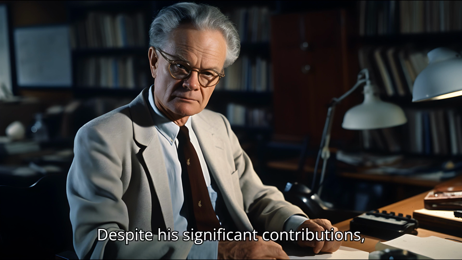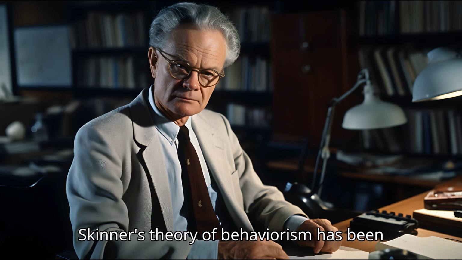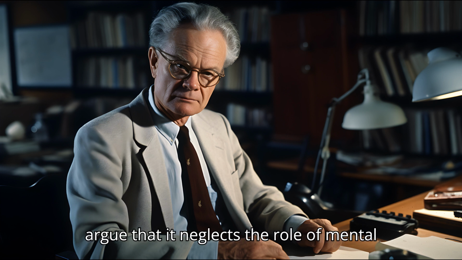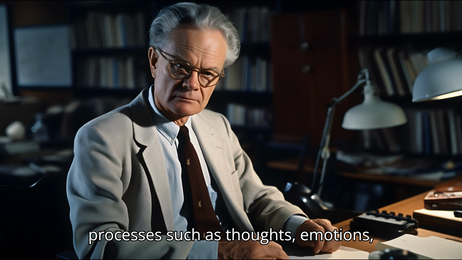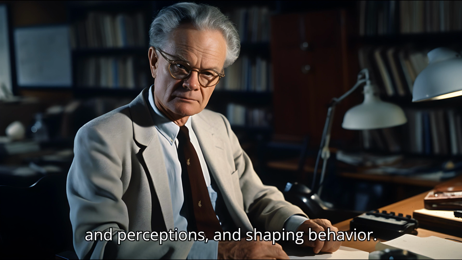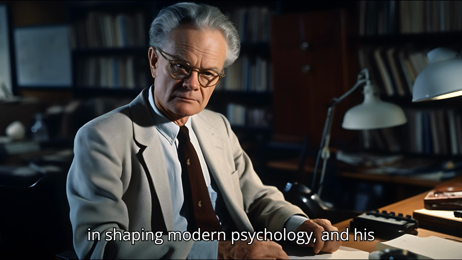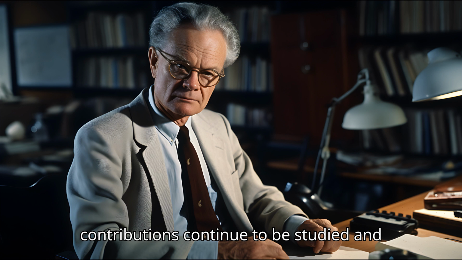Despite his significant contributions, Skinner's theory of behaviorism has been criticized for its narrow focus on observable behavior and ignoring cognitive processes. Critics argue that it neglects the role of mental processes, such as thoughts, emotions, and perceptions, in shaping behavior. However, his work has been instrumental in shaping modern psychology, and his contributions continue to be studied and applied today.